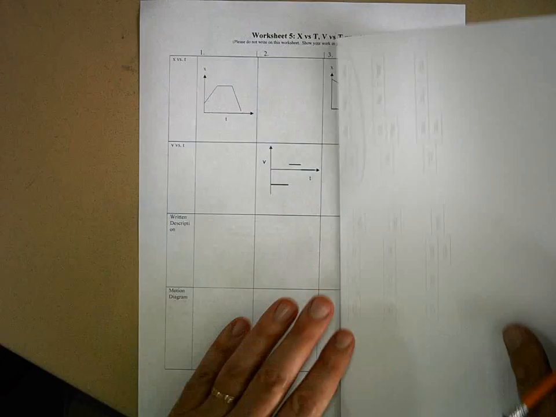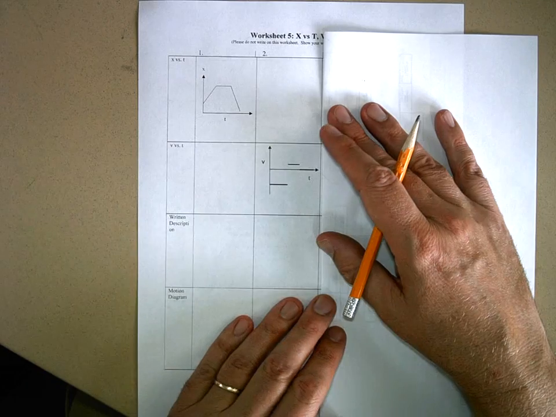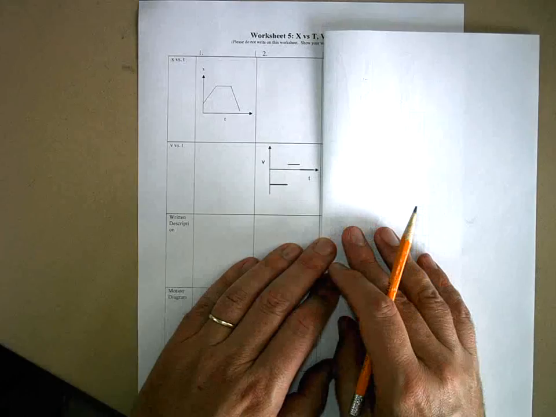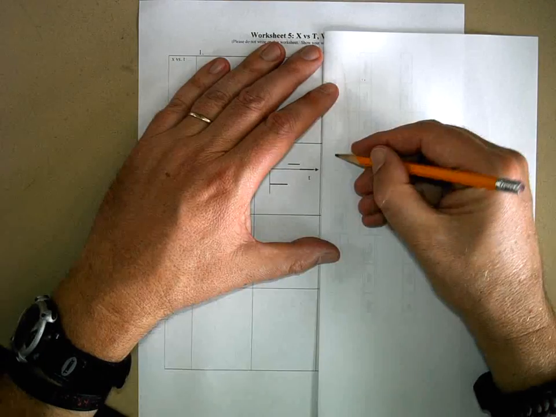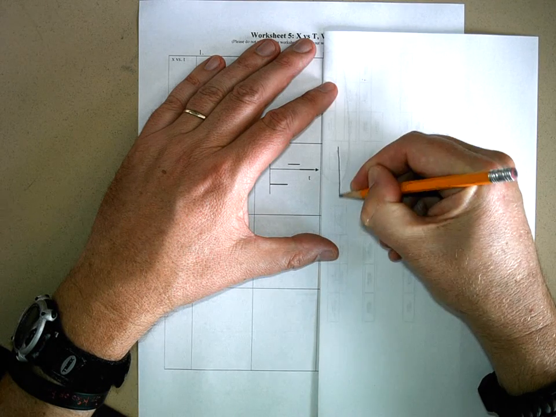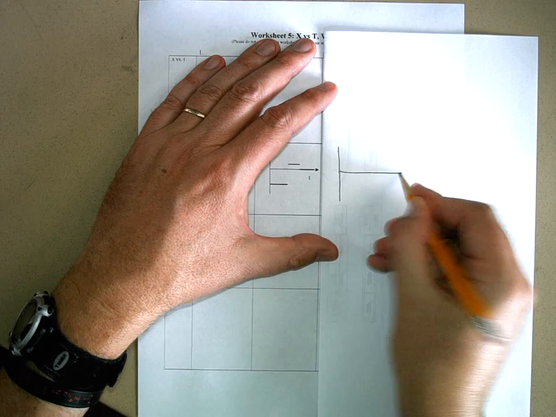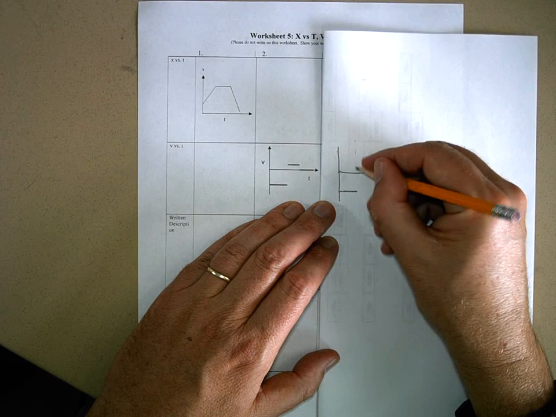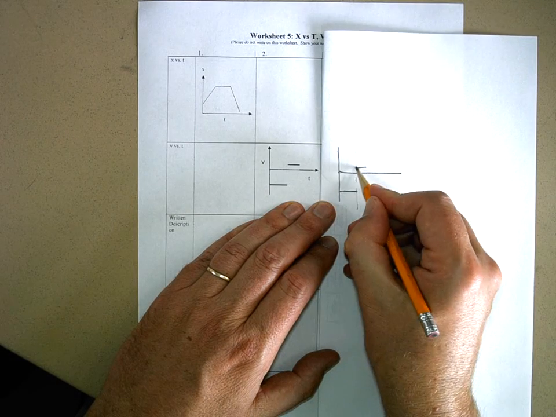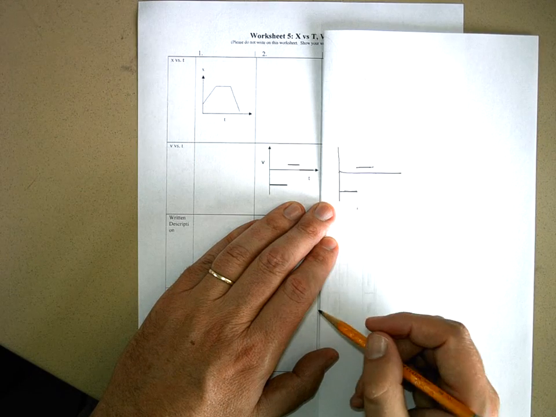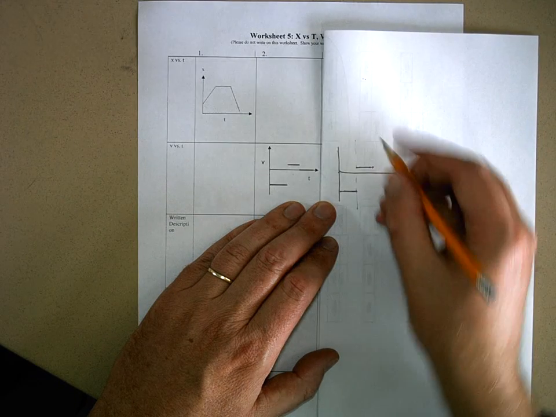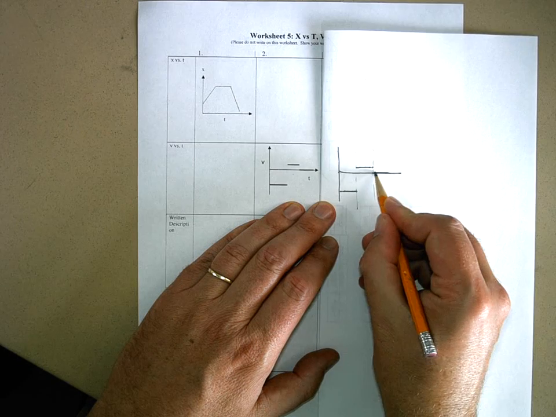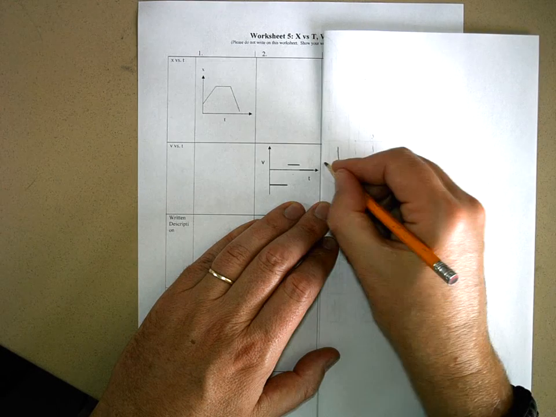Notice that with number 2, we're given a velocity versus time graph, and we want to draw a position versus time graph. So first, let's redraw the velocity versus time graph in your notebook. And so here we have a negative velocity for a period of time. And then we have a positive velocity, but not very fast. Looks like for a shorter period of time. And then it's 0 for a period of time. So this is velocity and time.